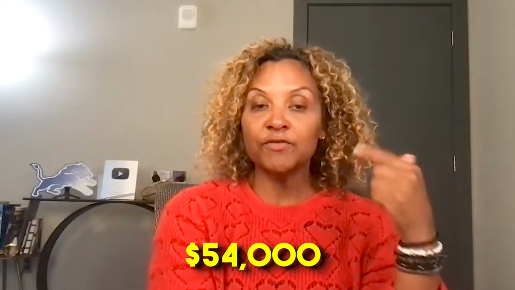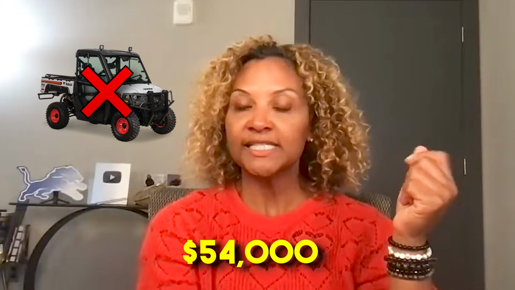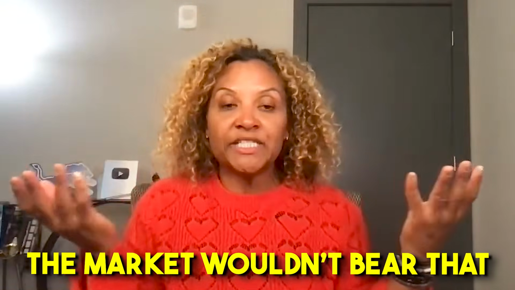So you're telling me that taxpayer dollars are going to be used by the Army to spend $54,000 on a Polaris? No, it's not, because that's not what the market bears. And what did they pay in the past? If the market is maybe $30,000, okay, cool. But if the market is nowhere near $54,000, you can't charge $54,000.